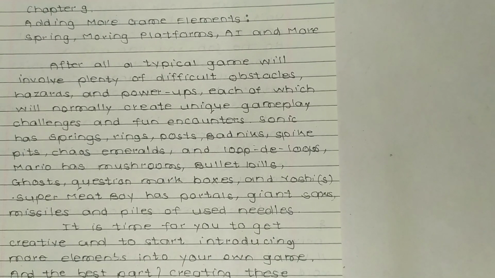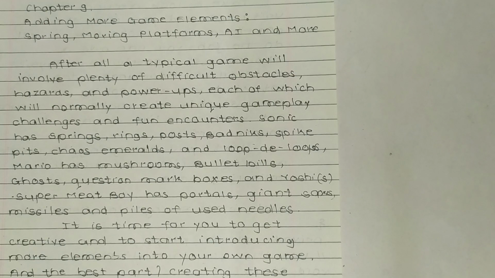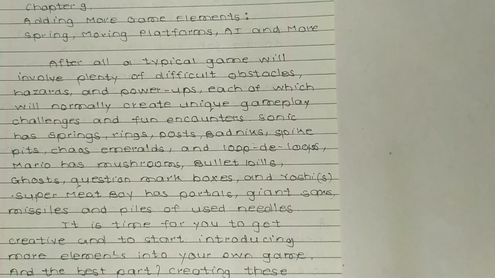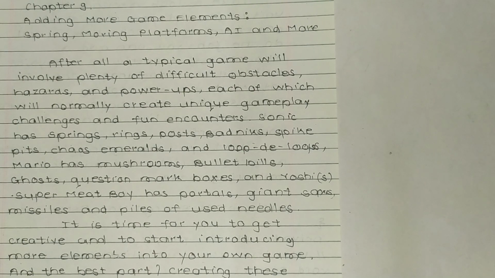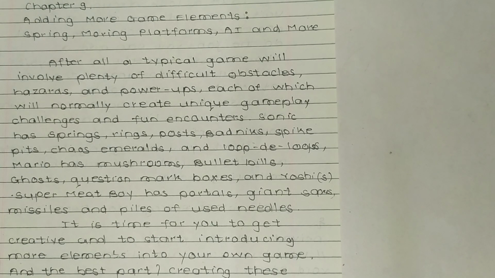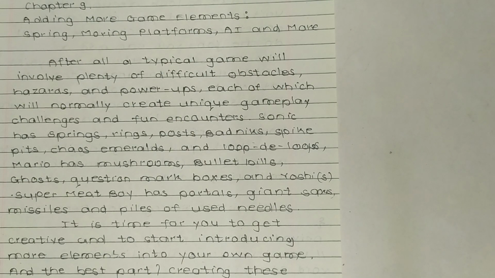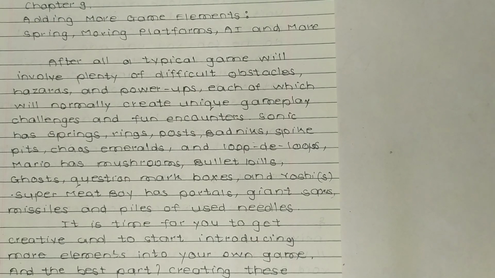Chapter 9, Adding More Game Elements: Springs, Moving Platforms, AI, and more. After all, a typical game will involve plenty of difficult obstacles, hazards, and power ups. That means different elements, each of which will normally create unique gameplay challenges and fun encounters. And fun encounters increase the involvement of the player in that game.